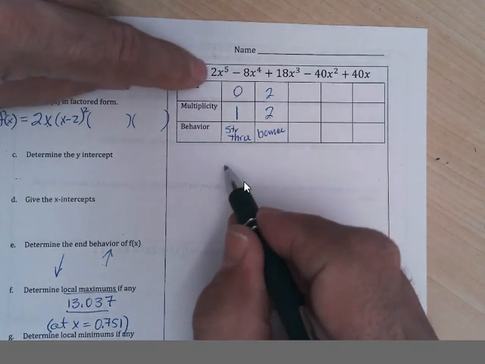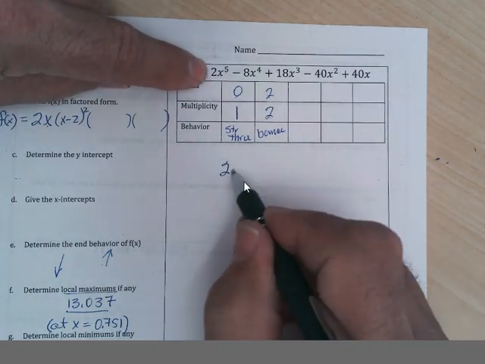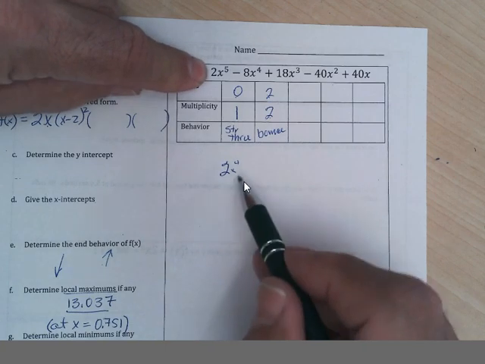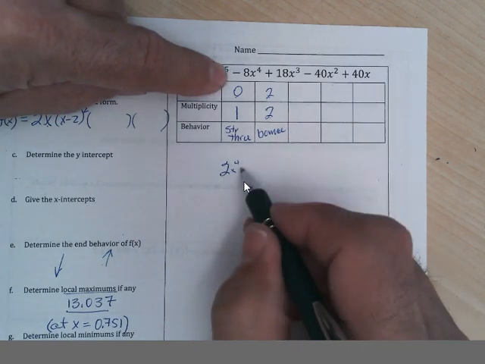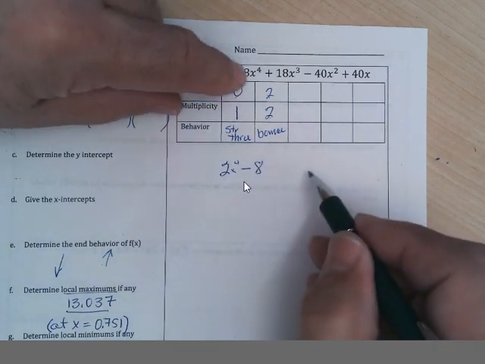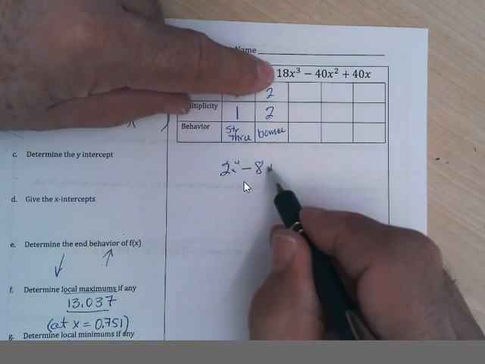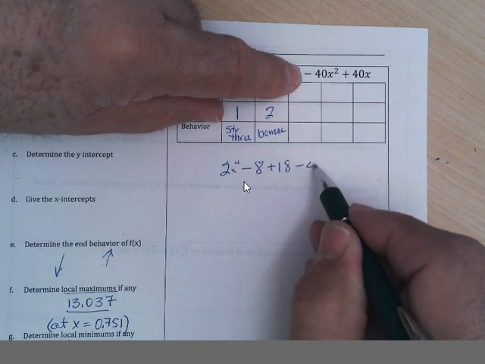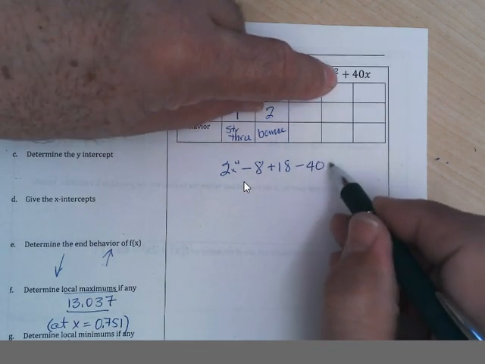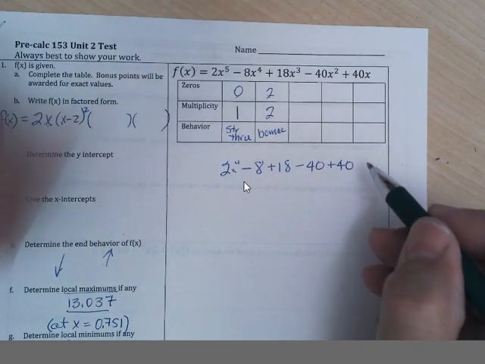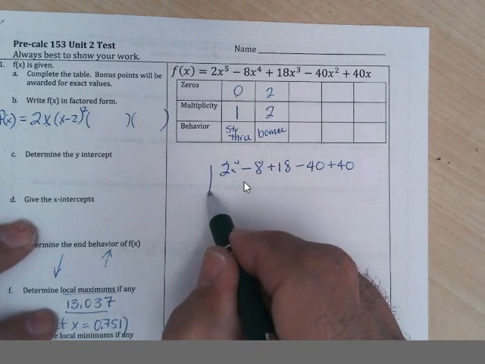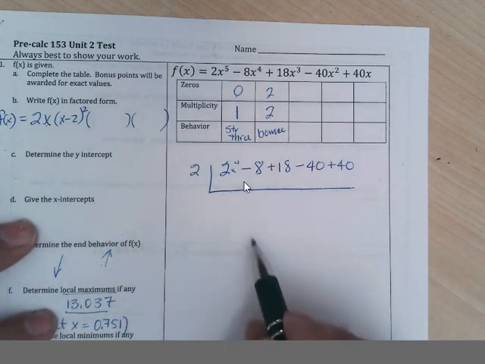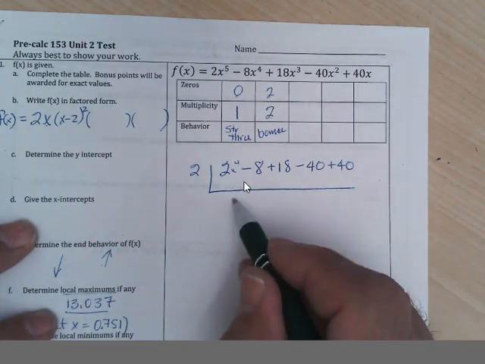And what would be left is 2x to the 4th. I don't need to keep my x's to do the synthetic division, but there's 2x to the 4th minus 8x to the 3rd plus 18x squared minus 40x plus 40, taking out an x. And now if I divide by 2 synthetically, I'll reduce it to x to the 3rd.